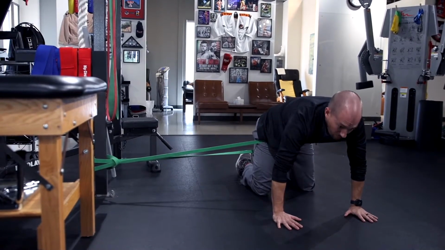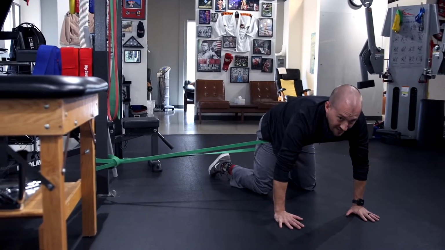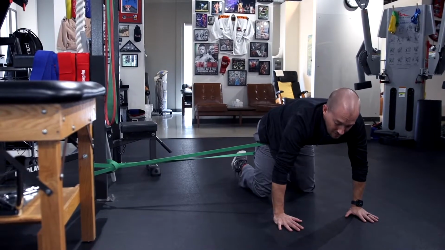And once again, now we're mobilizing that hip joint with the added distraction to really help loosen up that capsule.